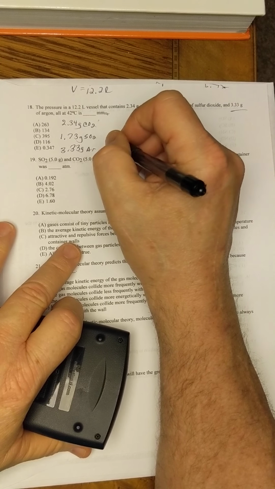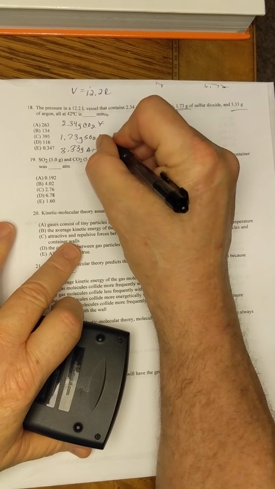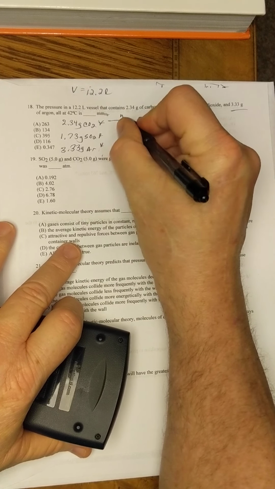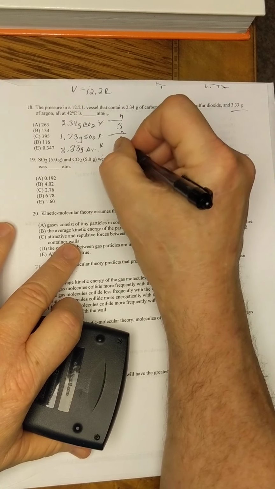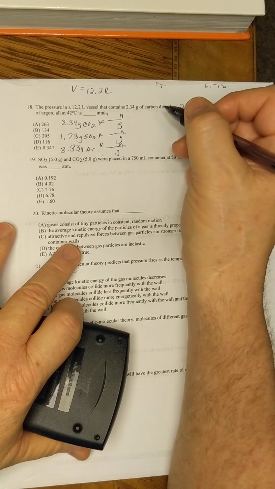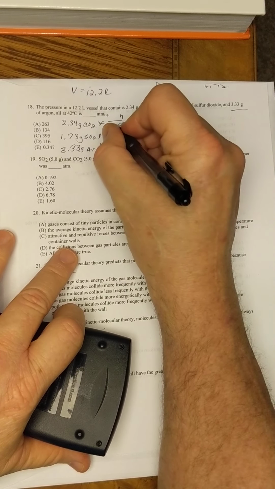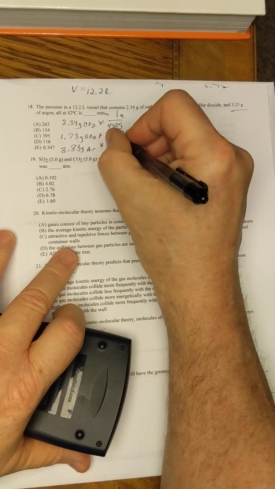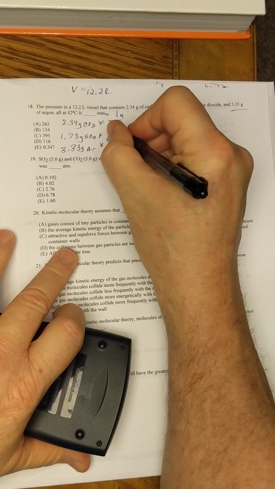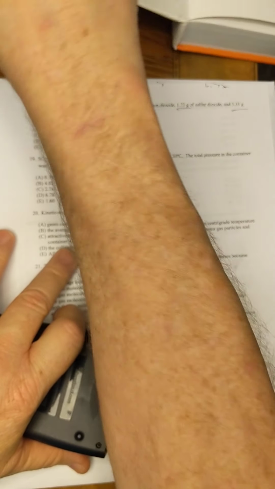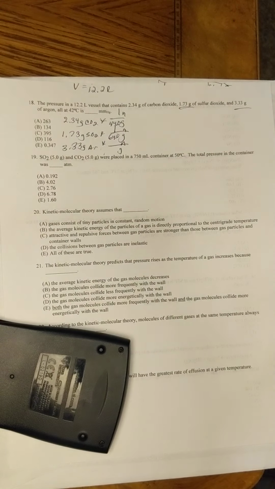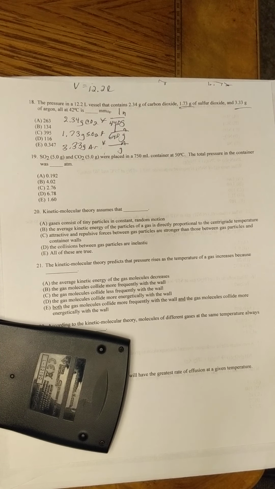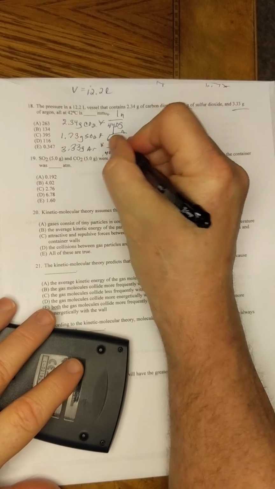Whenever you see grams, you're always going to convert right away to moles. So gram per mole, and gram per mole. Okay. CO2, the molar mass is 44 to 1. SO2 is 32 plus 32 is 64 grams per 1 mole. And if you catch me off balance, just want to check. Argon's 40 to 1.